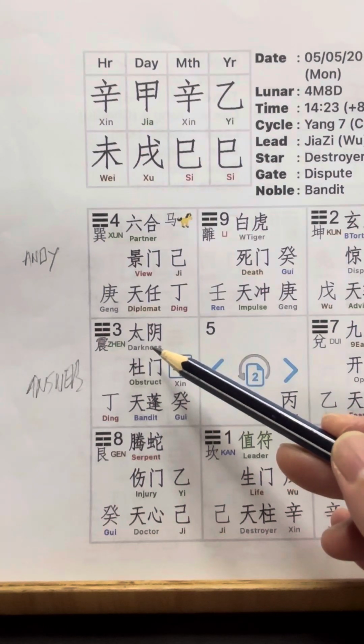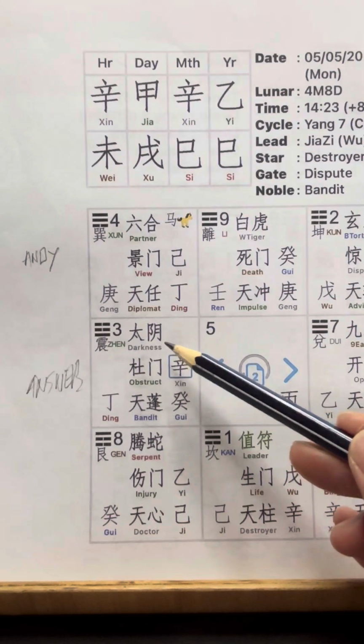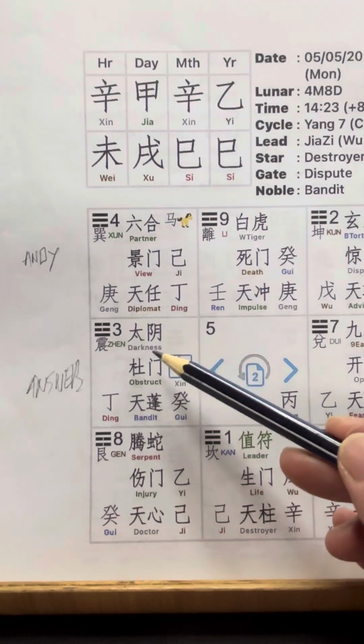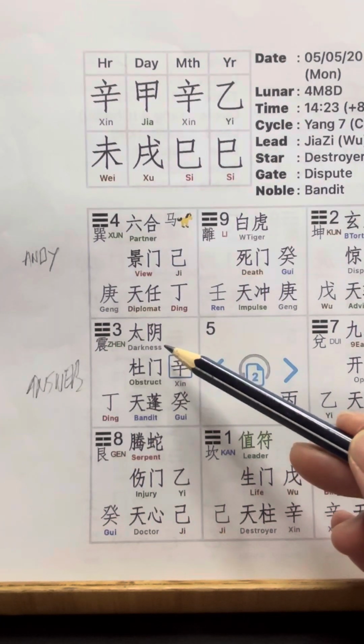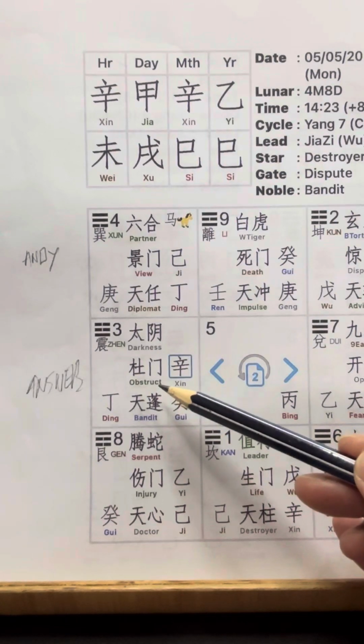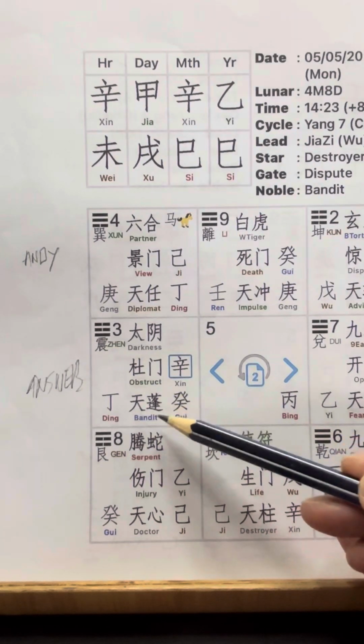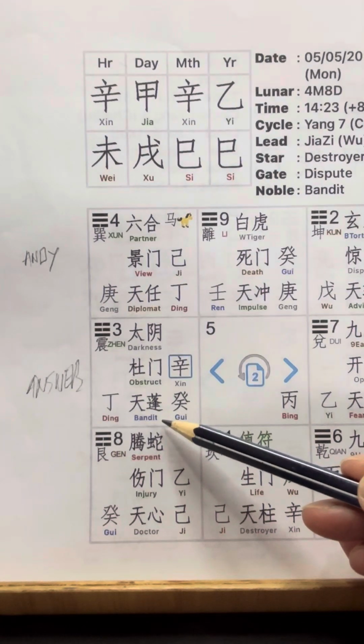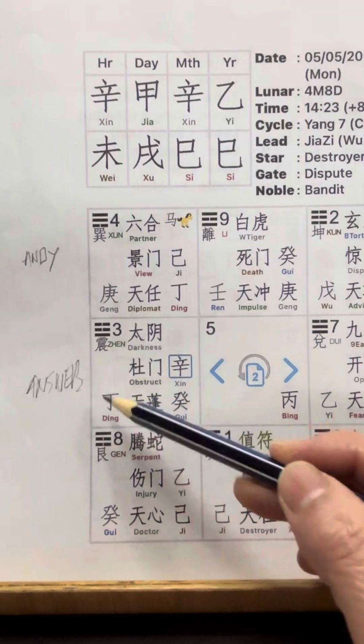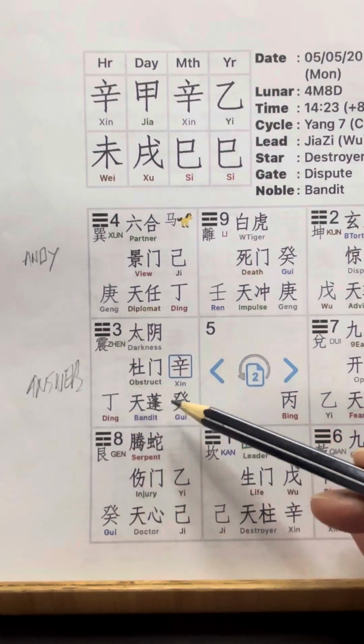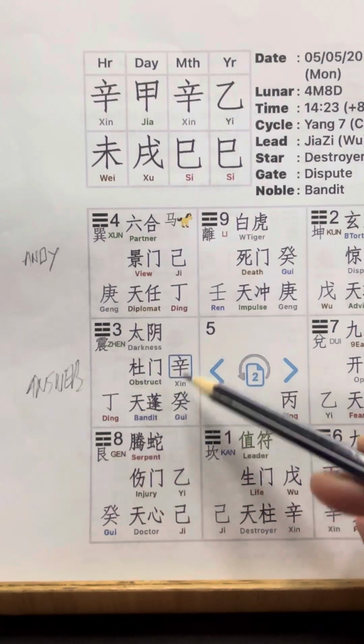There is darkness here. Darkness means the outlook is gloomy or there is some sort of shady transaction. Obstruct means the result is not promising because there is a blockage. It's hard to move. And bandit. Bandit is referring to unlawful encounter, could be also a possibility of losing money. So overall, in this box, the exam result does not look promising.